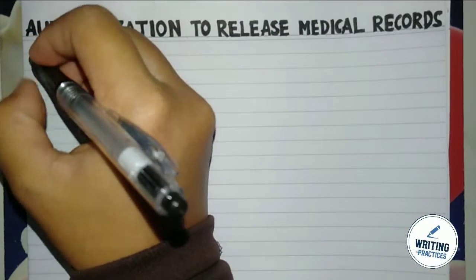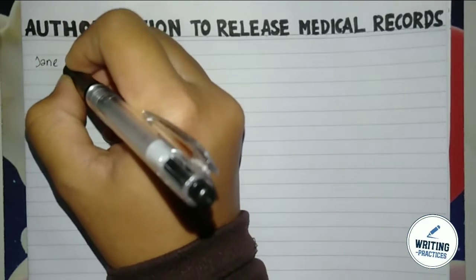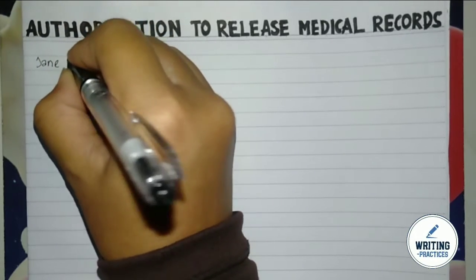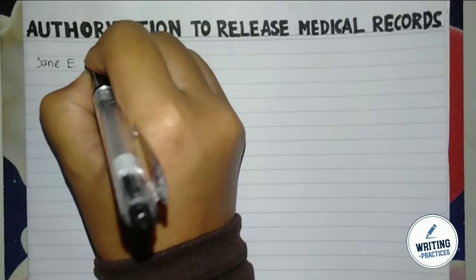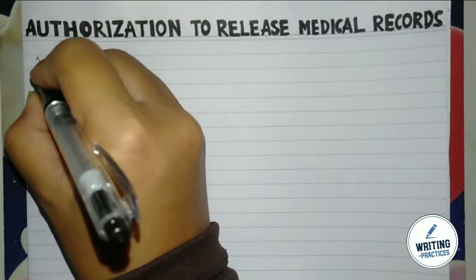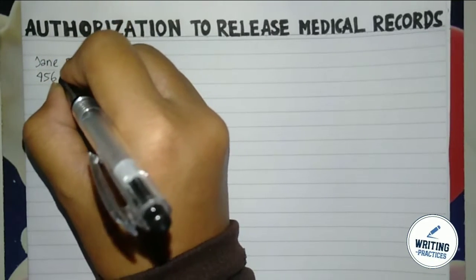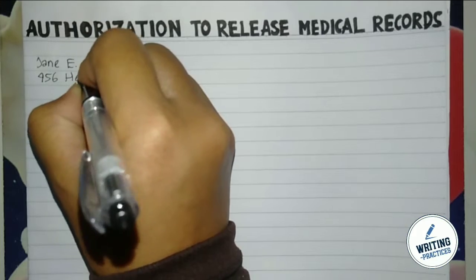Today, we are going to learn how to write an authorization letter to release medical records. What is an authorization letter to release medical records? An authorization letter to release medical records is a written document that grants permission for the disclosure and release of an individual's medical information to a specified person or entity.